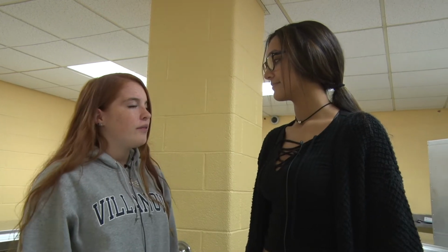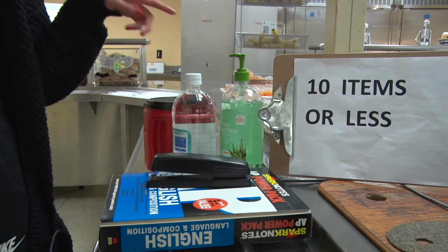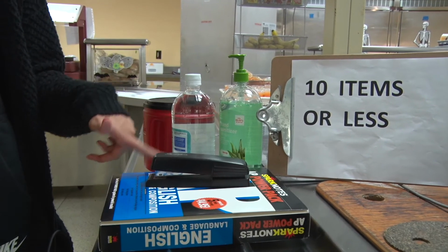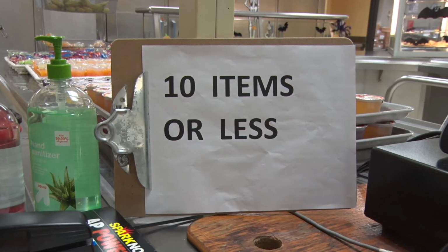How many items do we have? I don't know. Let me take a look. Look. 1, 2, 3, 4, 5. 5. Can we even go in this line? I think so, but I think there's something wrong with the sign. That's right. There is something wrong with the sign. And on this episode of the Weekly Edit, we're going to find out what it is.